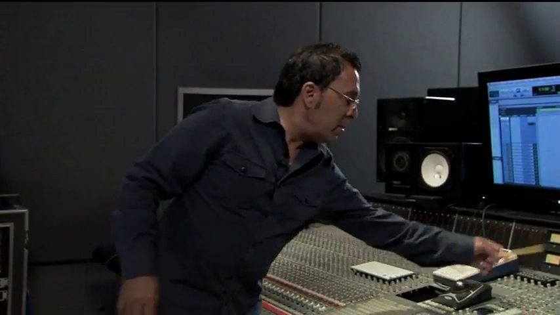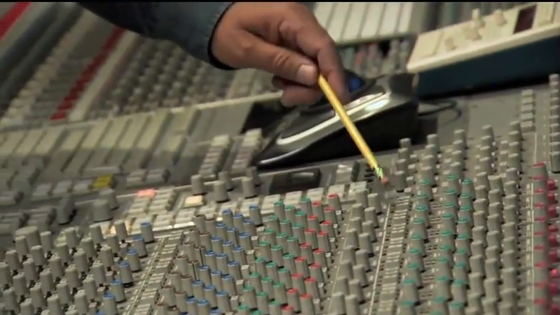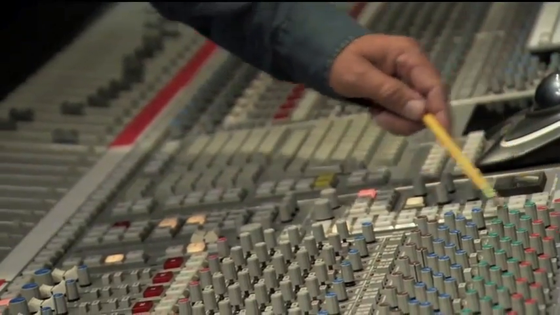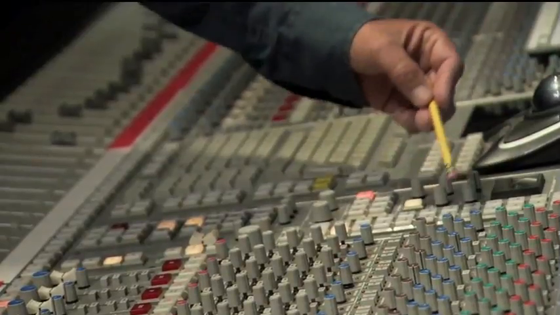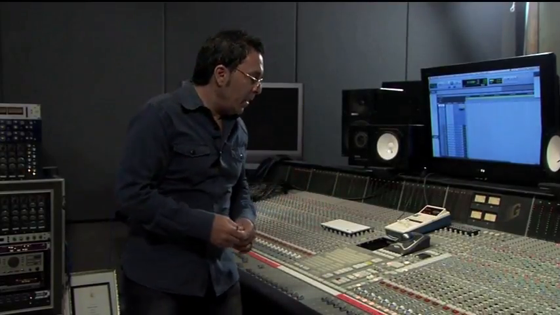If we looked at the microphone signal as a car, it came in the mic pre, we may have provided some filtering on the signal to get rid of some high frequency information or some low frequency information. We may have then further defined some bass, mid-range, or treble frequency information by either adding some or taking some away.